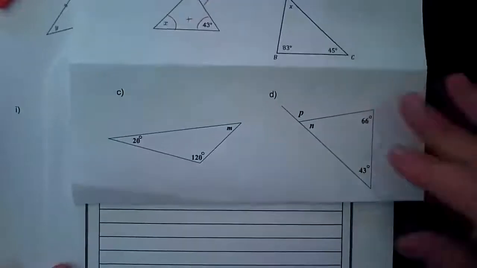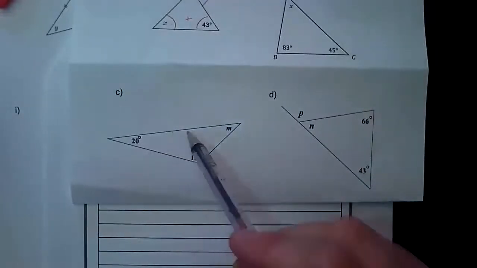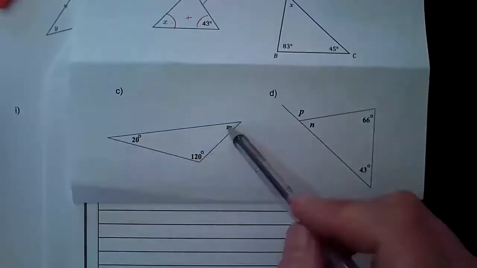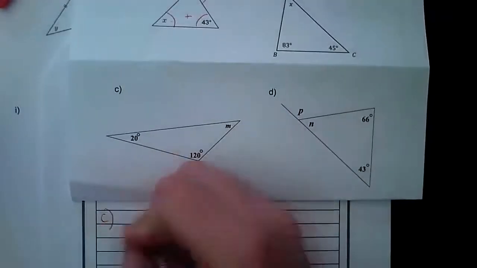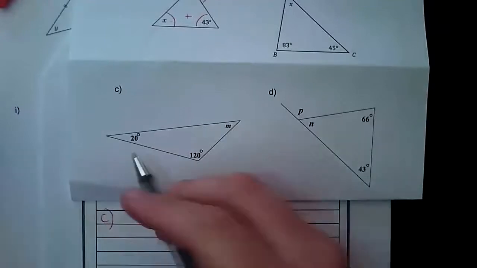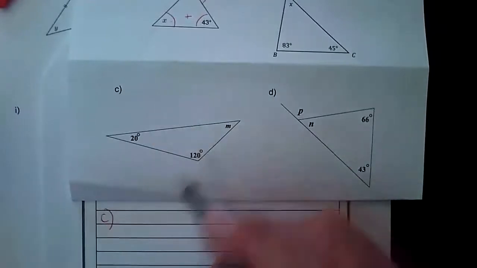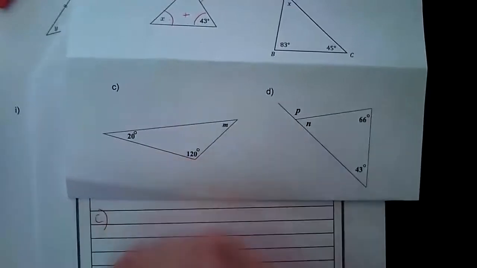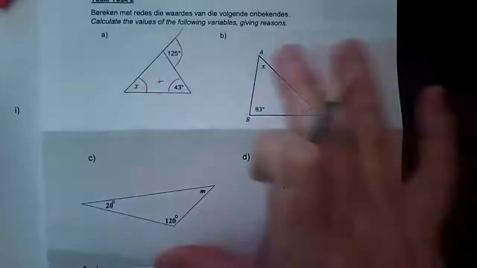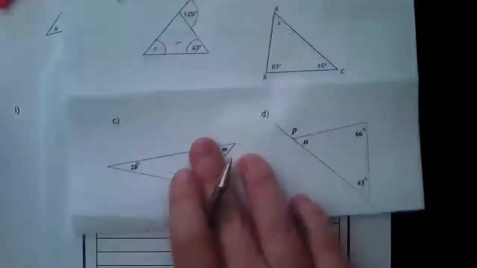Number C. Again, interior angles. Okay, so for number C, hulle het nou nie hierdie hoeke benoem nie, so dan val jy weg met die waardes. Okay, in die examen sal die hoeke benoem word. In the exams, the angles will always be labeled like that.